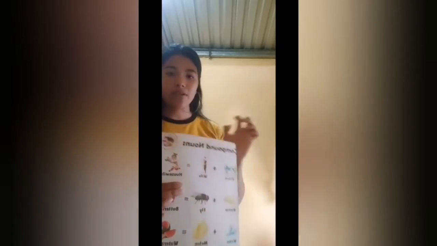And the other compounds are compound nouns, compound verbs, and compound adjectives. Right now I start with compound nouns.